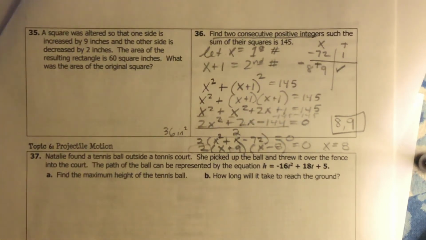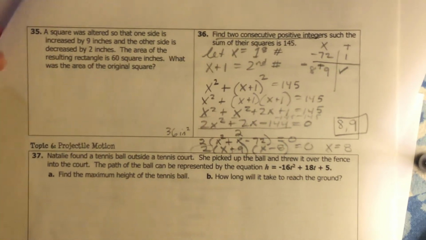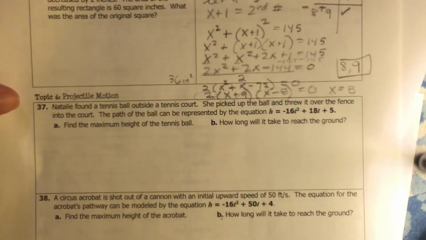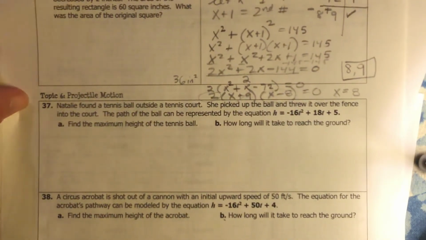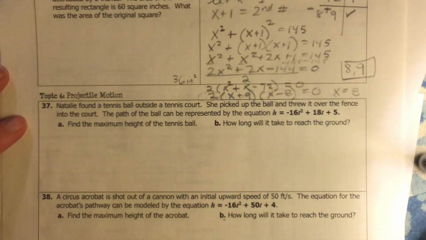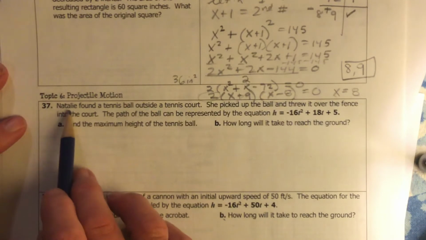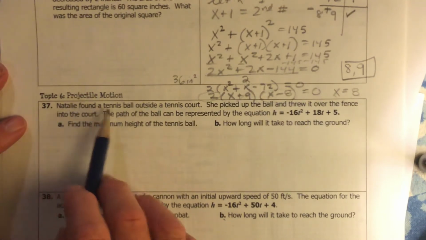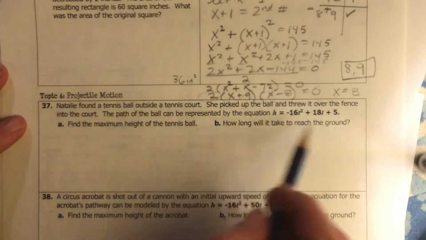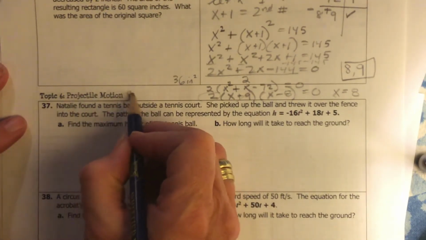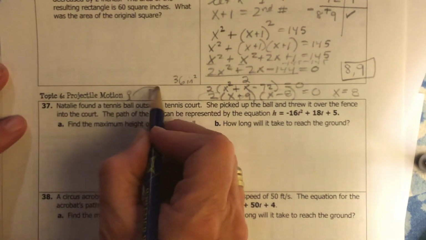Let's do maybe one projectile motion. Let's do the first one, 37. Okay, we got a tennis ball. I used to be on the tennis team. Maybe I'm Natalie. She found a tennis ball outside a tennis court, picked it up, and threw it over the fence into the court. So she is standing here, she throws, and she's got a fence.